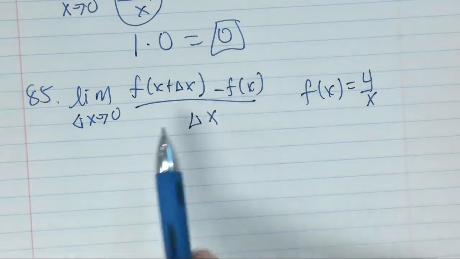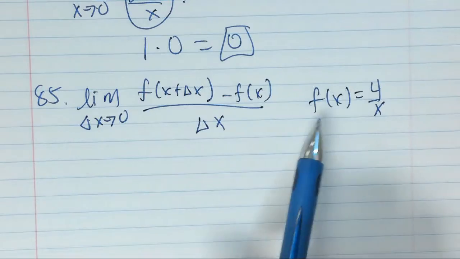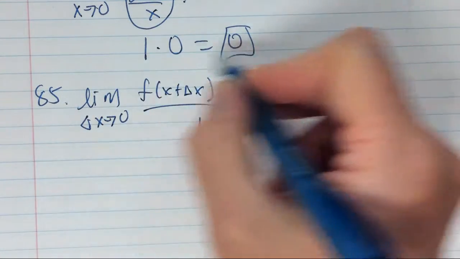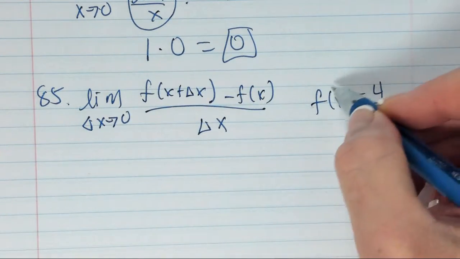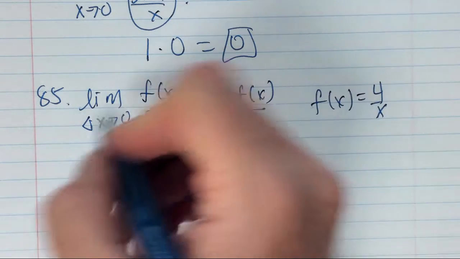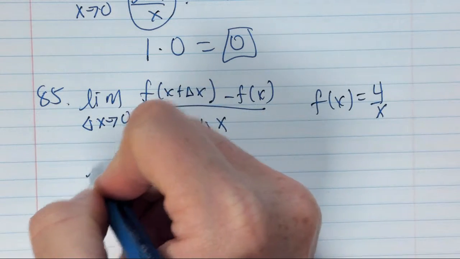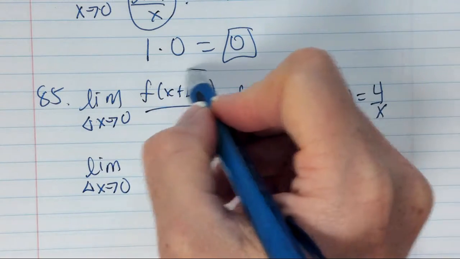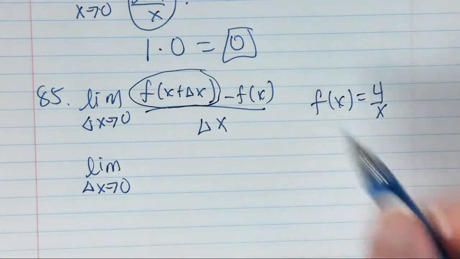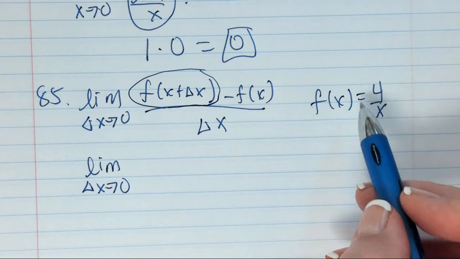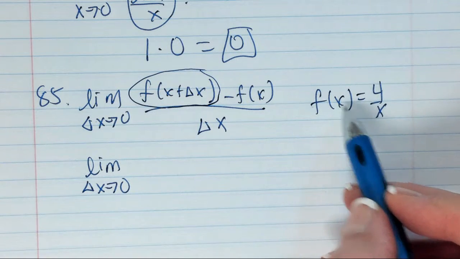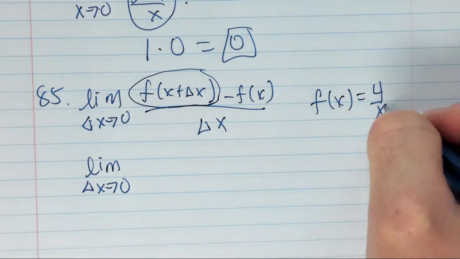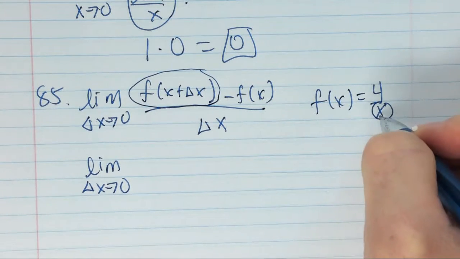Alright, so this is the one where we have to be looking back and forth. Okay? So this is the problem that I'm doing. This is the function that I'm using to set up the problem. So I've got the limit as delta x approaches 0. I have to figure out what this is going to be right here. Well, I come over here to my function. Wherever we have an x, we have to replace the x with x plus delta x.